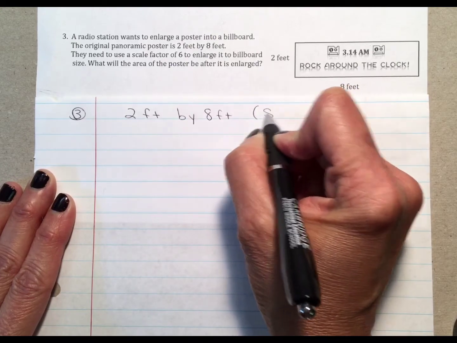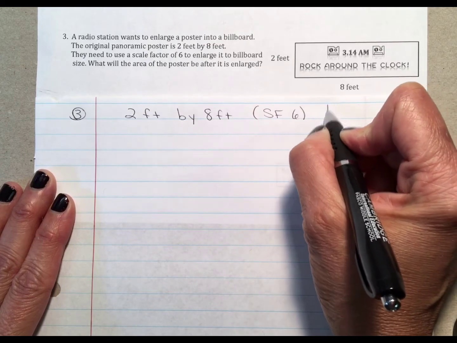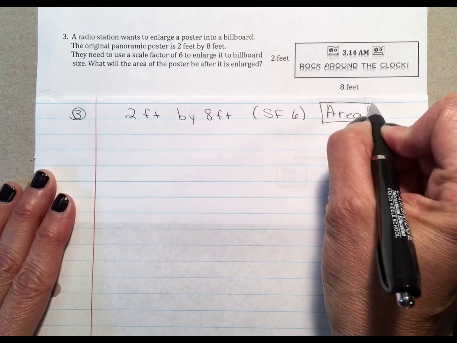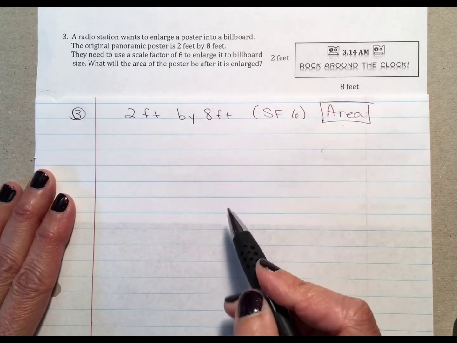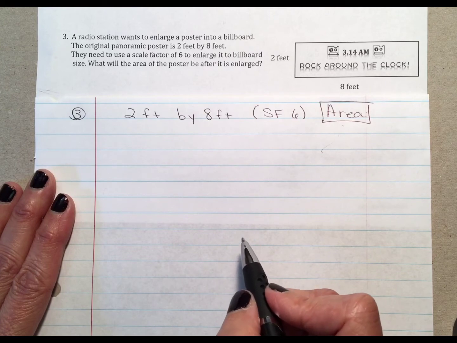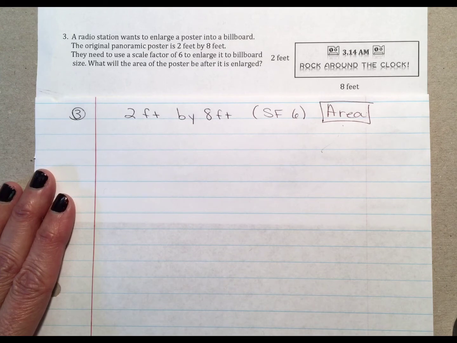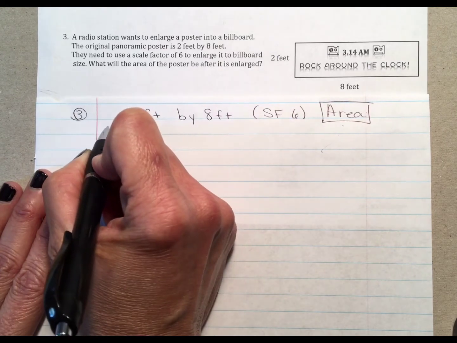And we have a scale factor of 6. But we also need to make a note that we are finding area. Just remind yourself, because this isn't like the last two problems where we're just finding the dimensions when it has been enlarged or reduced, but we want to actually find the area. So there's a lot of steps here. So the first one is we want to find the billboard's dimensions.